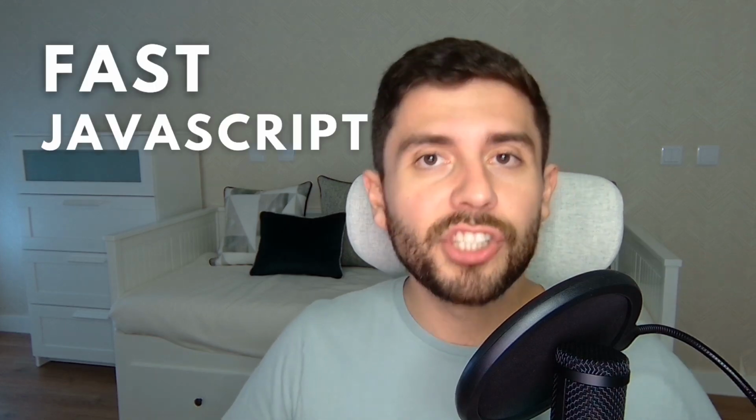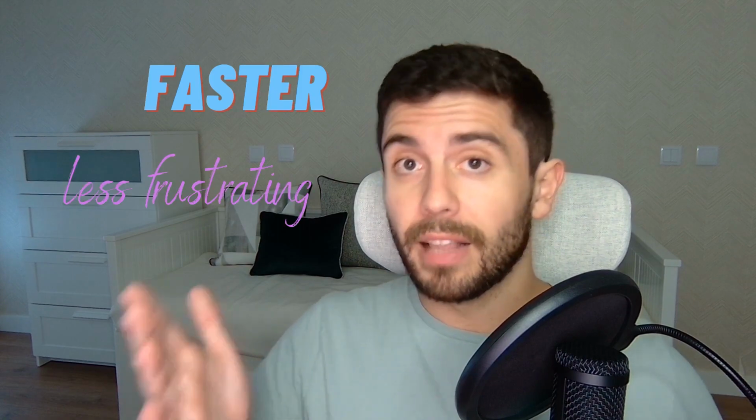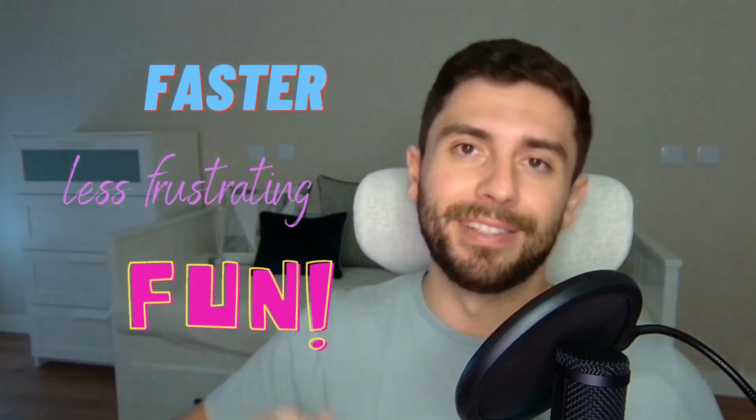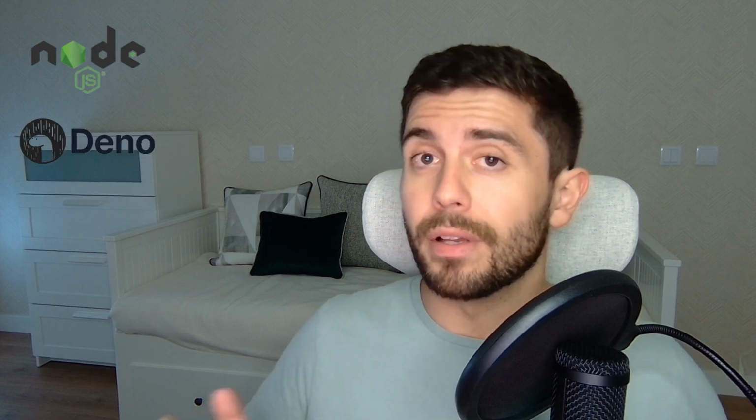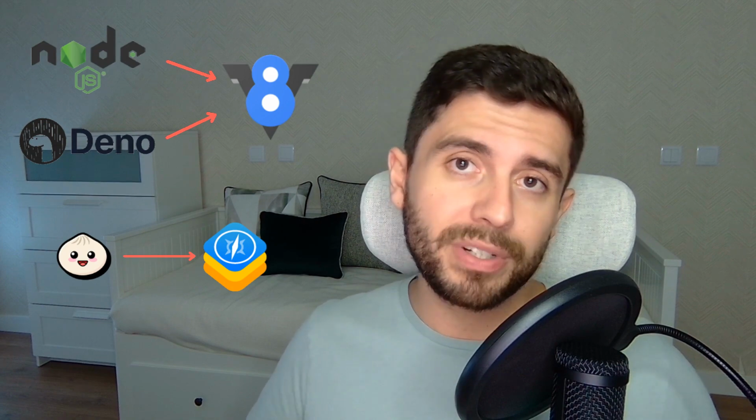BUN is a fast JavaScript runtime. Its goal is to make the experience of building software faster, less frustrating, and most importantly, fun. Unlike Node.js and other runtimes such as Deno, which use Google's V8 engine, BUN is built using Apple's WebKit engine, which powers Safari. But what makes BUN unique?